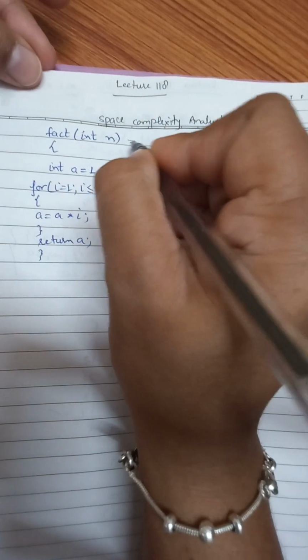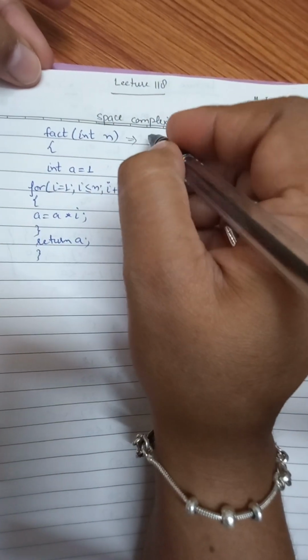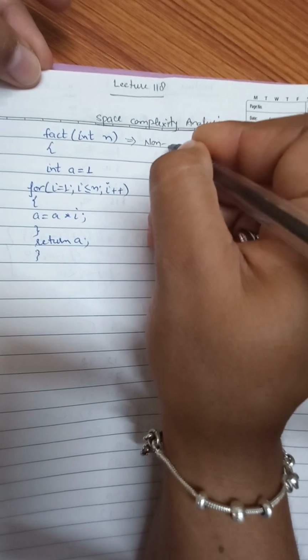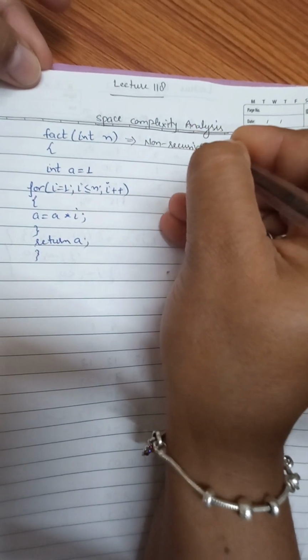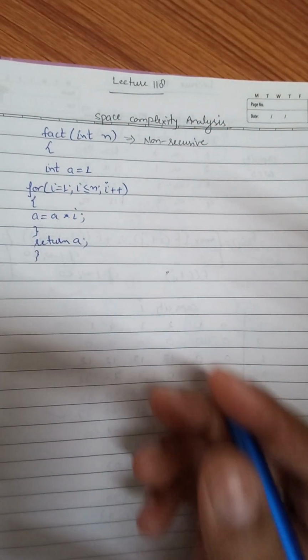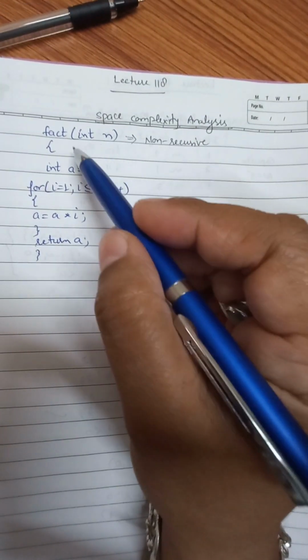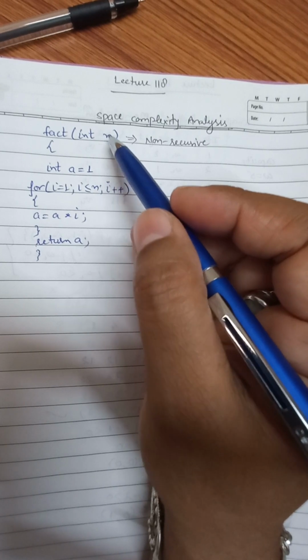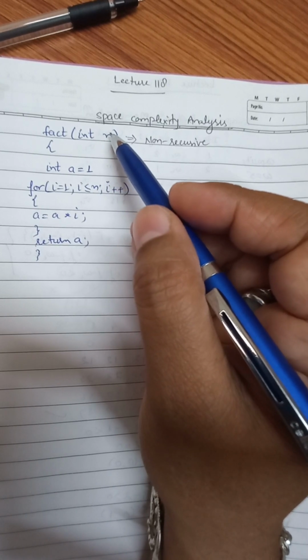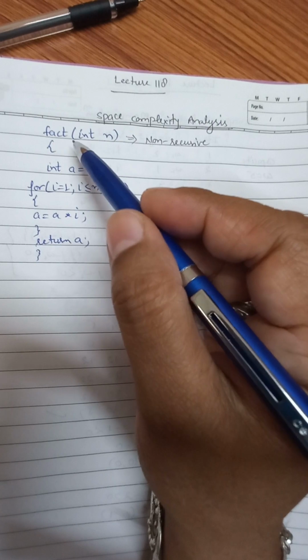So first I am using the non-recursive method. This is the code that has been written for factorial calculation in a non-recursive manner. So it is not a recursive function. We have taken one function type and function as factorial.